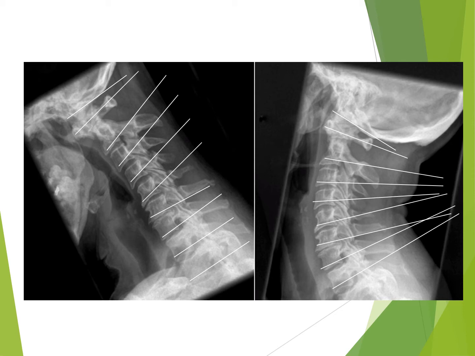Just an area of degeneration or stuck in an extension position on the x-ray is not a reason to adjust. You have to have the scope reading to back that up.